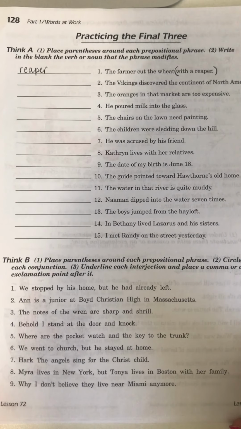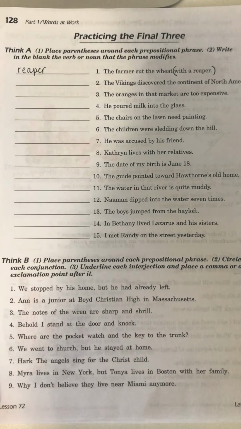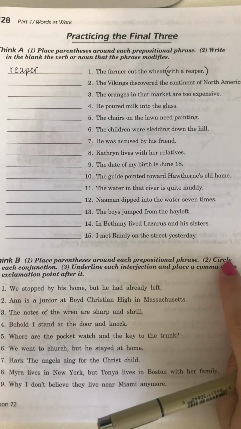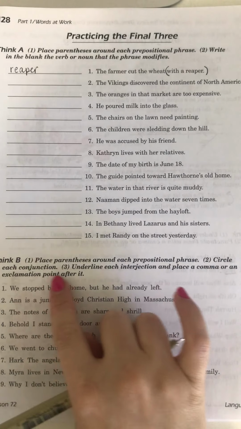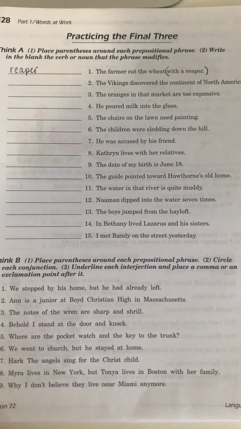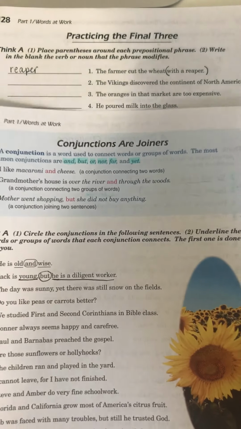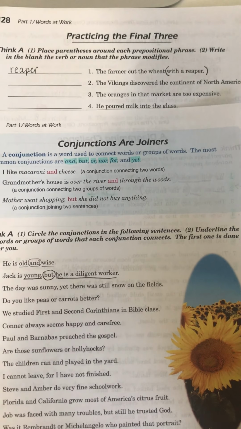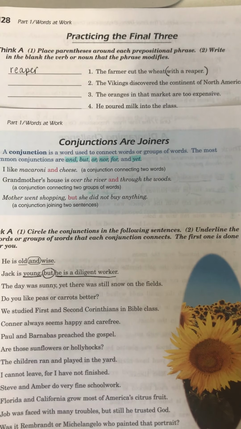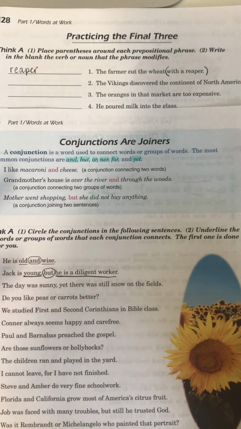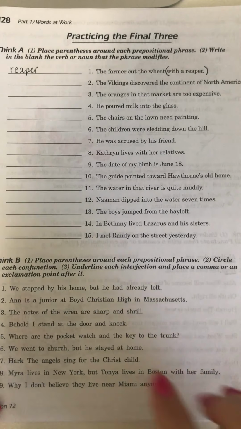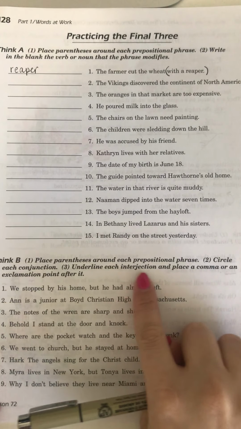So here for part B on the bottom, again, parentheses around the prepositional phrases. It's practice. And then circle your conjunction. So remember, if you have a hard time remembering which the conjunctions are, here on page 126, they are at the top. So that's why I recommended that you underline or highlight them, because you can go back and see which ones should be circled. And then underline the interjections.